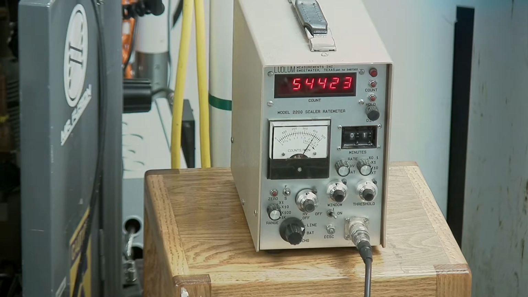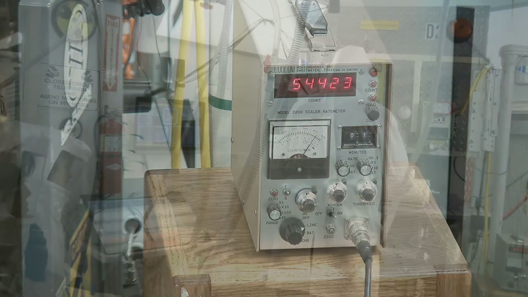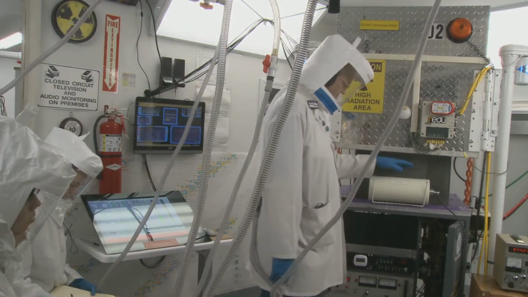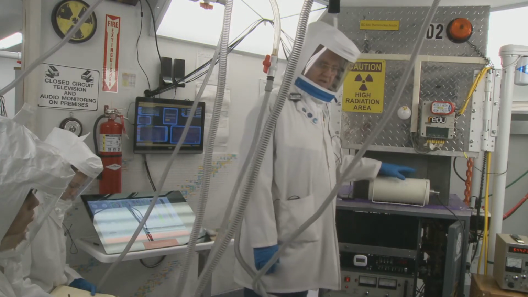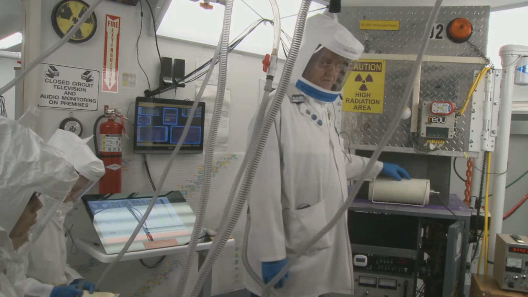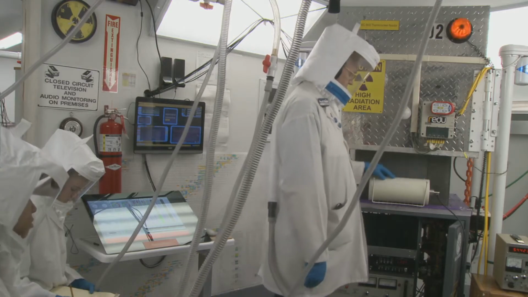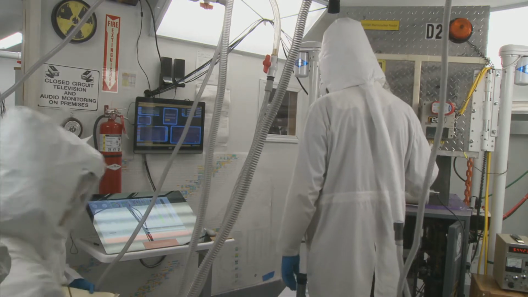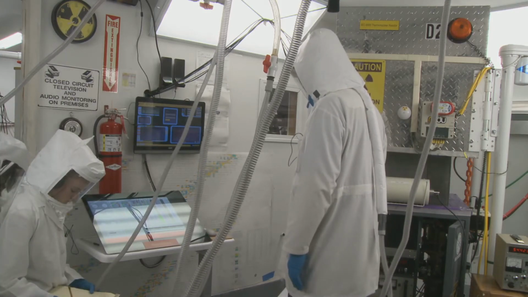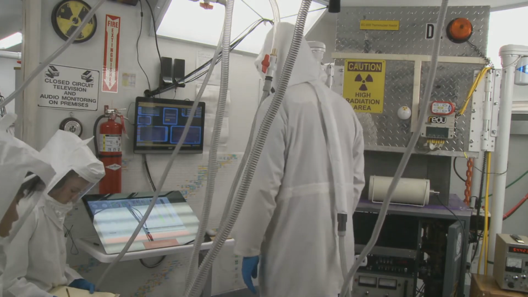All right, so through our lead shield here on the front of this, at this test point right here, we're seeing 10 millirem neutron production coming through our detector. Transfer calibrations are nice to have.